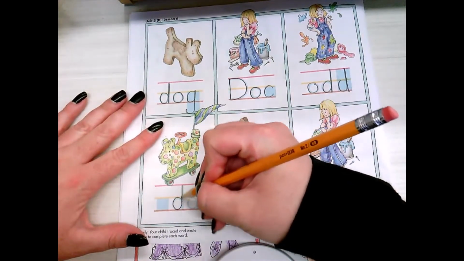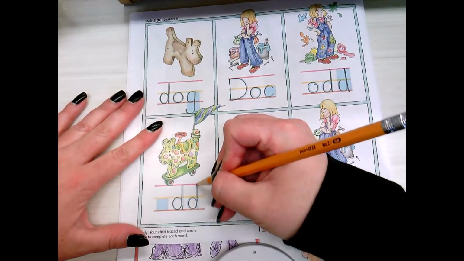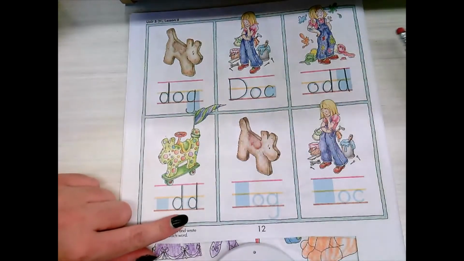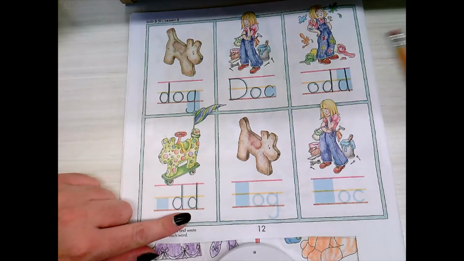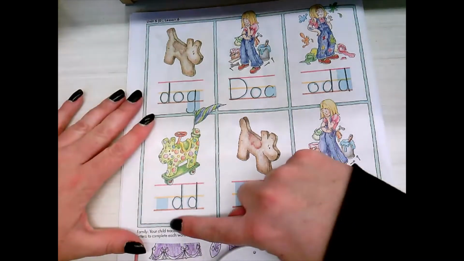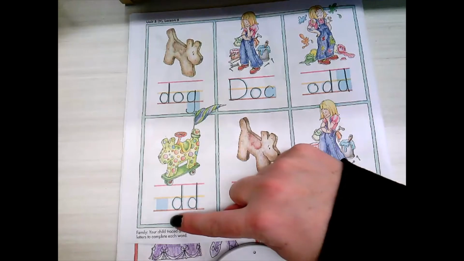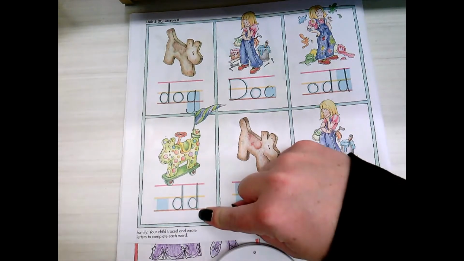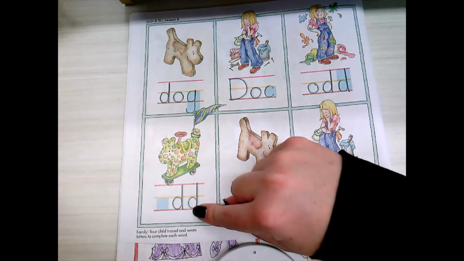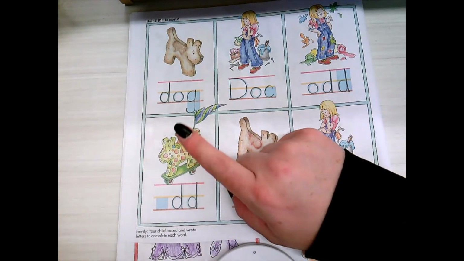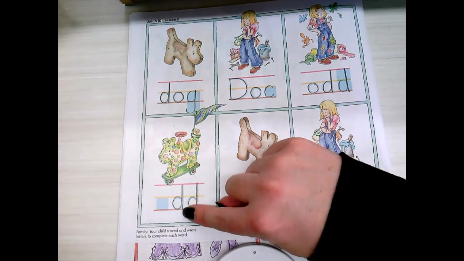D, D. When we blend them together, do we say D, D? No, because there's two together. That means we only make the sound once. So it would sound like this. D. That's it. D. What tells about this picture and ends like D?